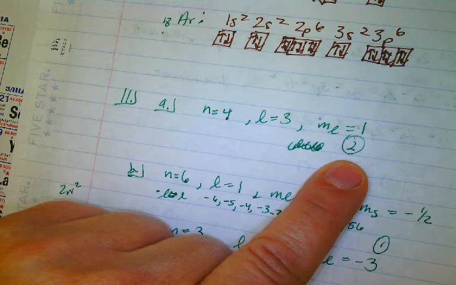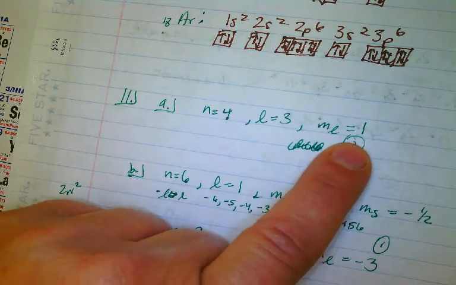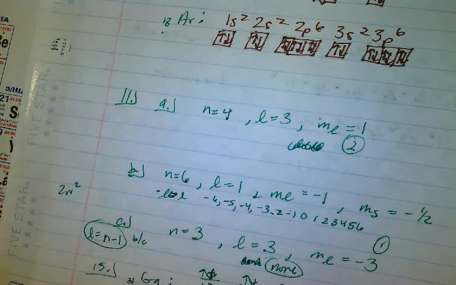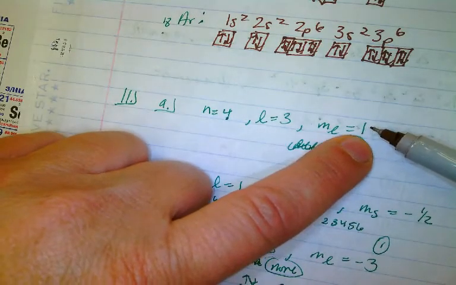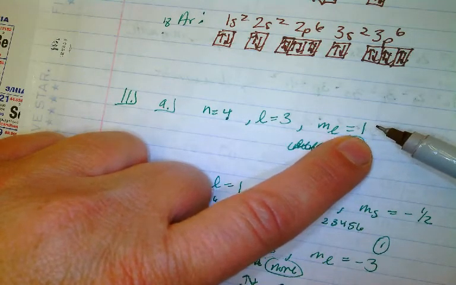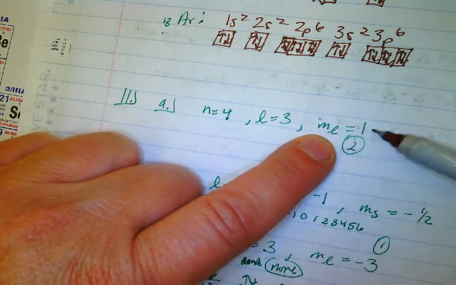So if ML equals 2, then the answer would have been 4? No, because I can only hold 2 electrons in one orbital, and this says we're looking at the 1 orbital. If we had 2 orbitals, the answer would be 4, but the answer is 2 because they just listed one ML.